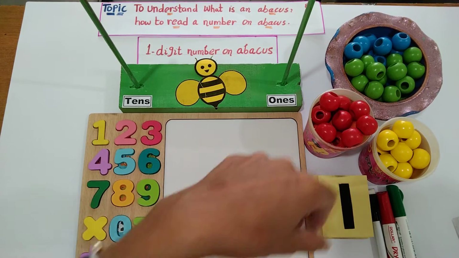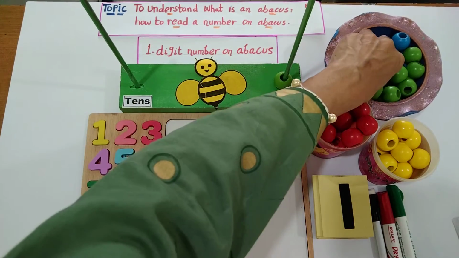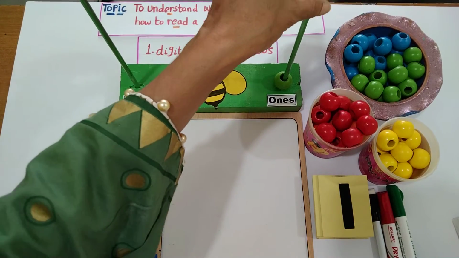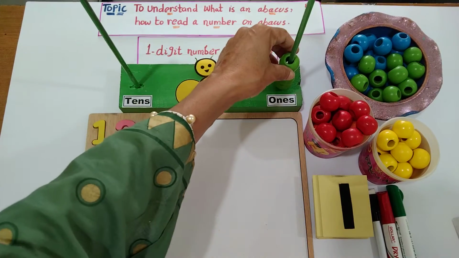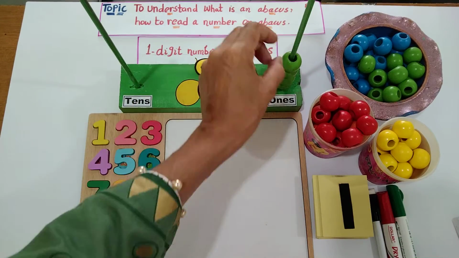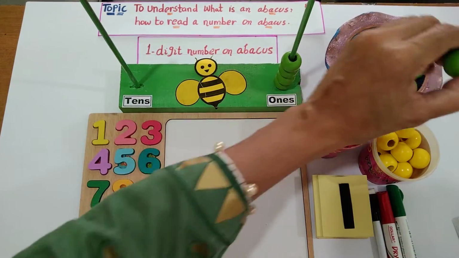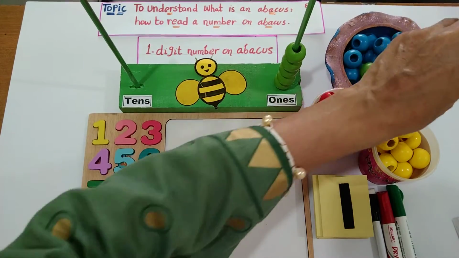Okay, let's start one more example. Now I will choose green. I am putting the beads inside the right side rod of the abacus, and the right side rod actually represents ones place. And what are the ones?